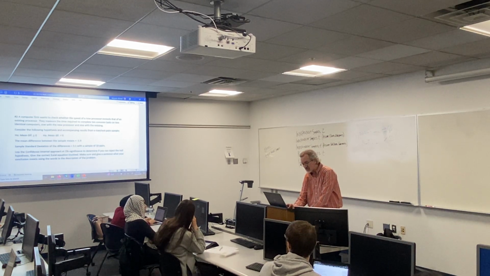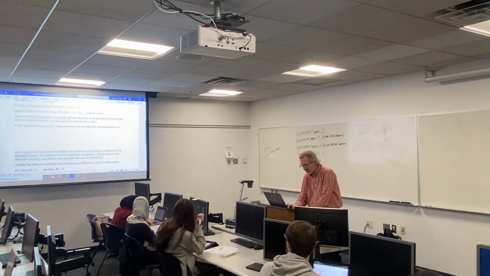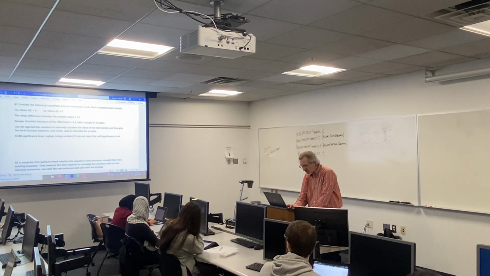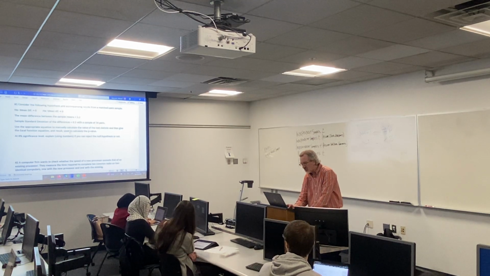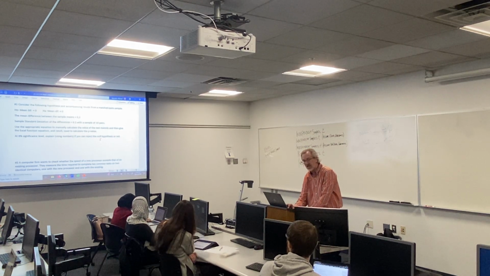Use the confidence interval approach. What was the first one, by the way? Was that the p-value approach? The first one is: use the appropriate equation, manually calculate your value for the tested setting, then give the Excel equation and result to use to calculate the p-value. At 8% significance level, explain using numbers if you can reject or not reject the null hypothesis.